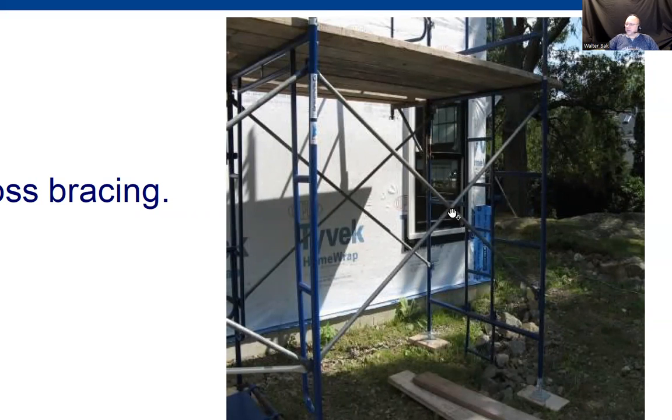So once you disassemble the whole scaffold, the cross braces get detached from the mounting points. 1, 2, 3, 4 mounting points right here, and then in the form of an X, they just come together just like that, and they can be transported or stored away. Right? So that's the cross braces.